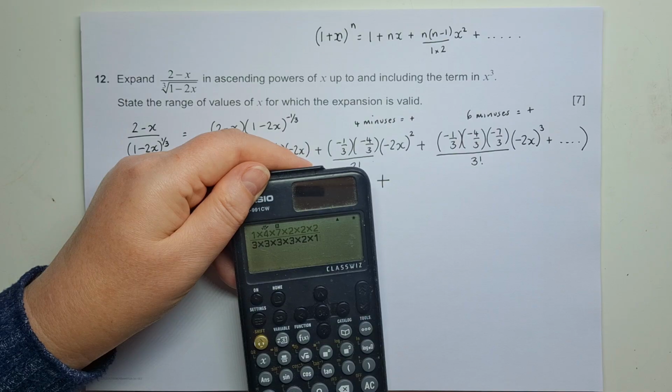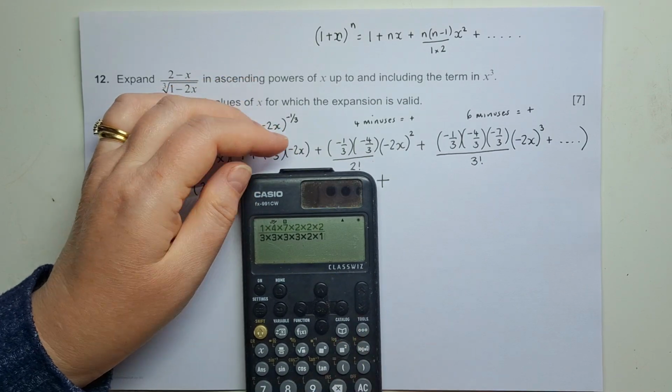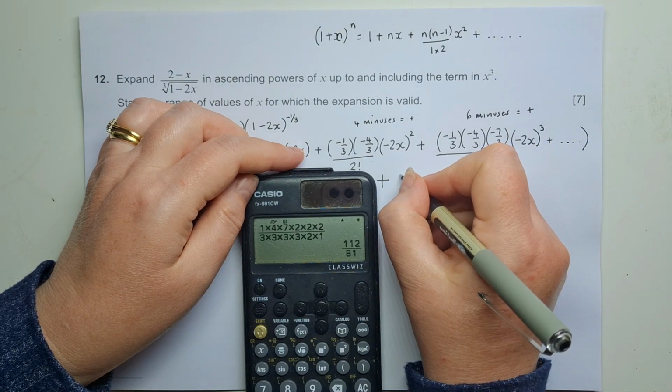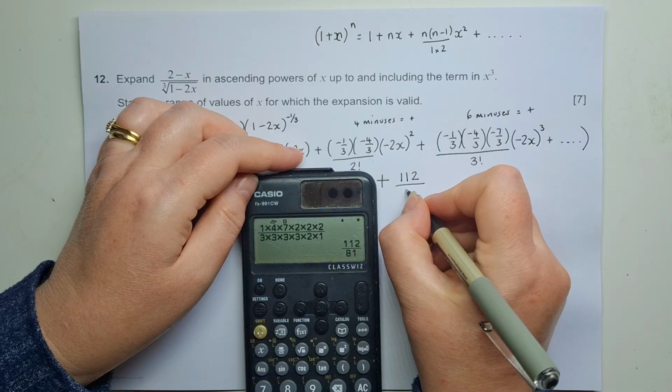It's there somewhere, I just can't find it. I'm so used to the black and white calculators that the black ones sometimes throw me. I'm sure it's there somewhere, it's probably in one of the menus. But anyway, that's so much quicker than trying to type in all of these terms and getting a bit tangled up with it.